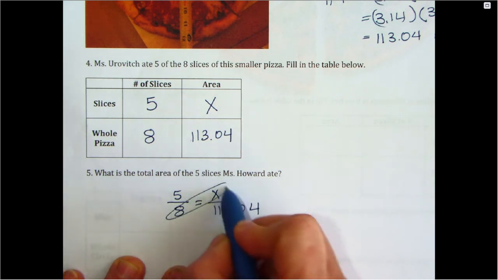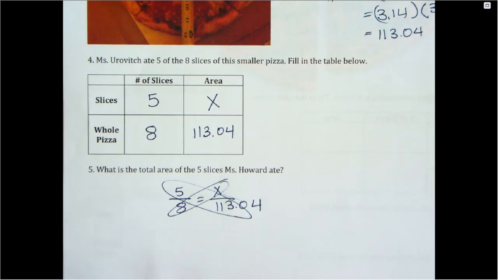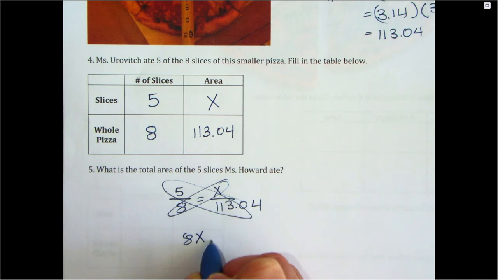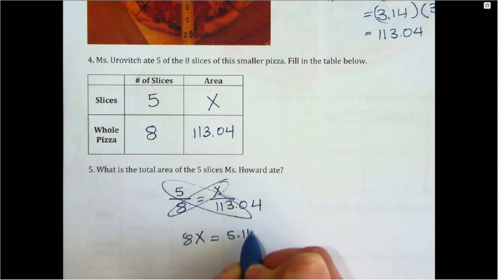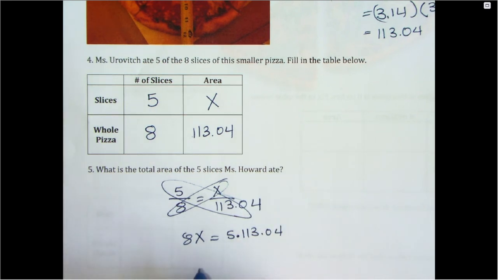Next, we're going to cross multiply, and we get 8x is equal to 5 times 113.04. That becomes 565.2.